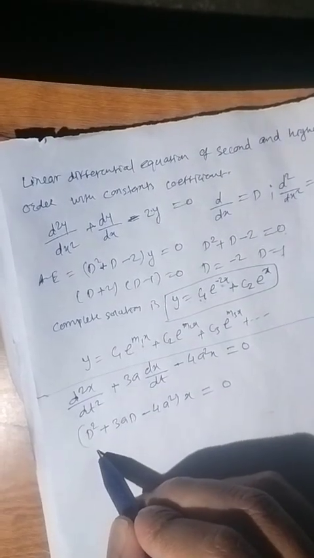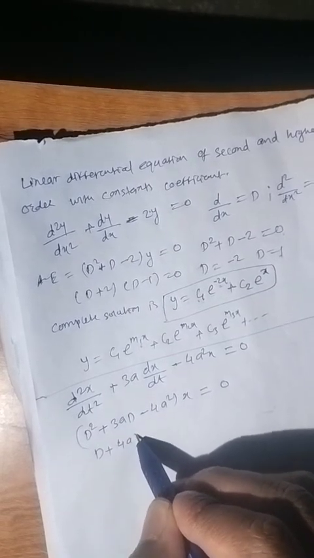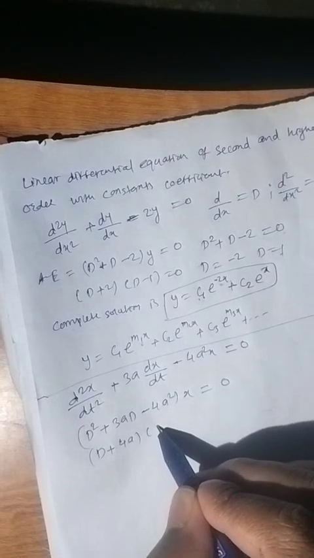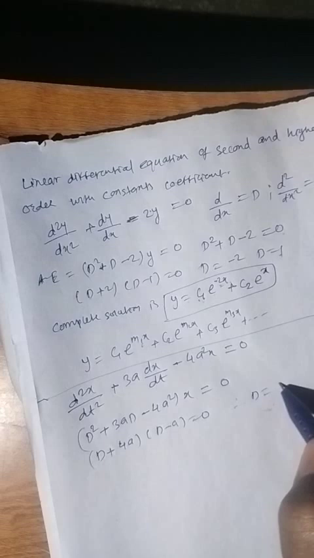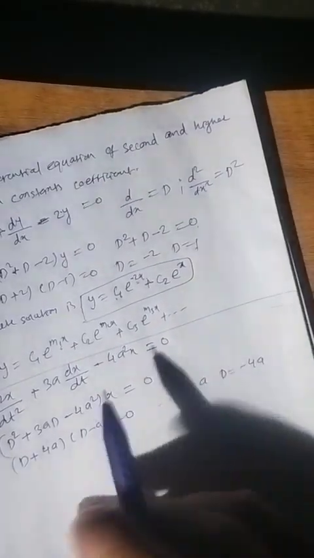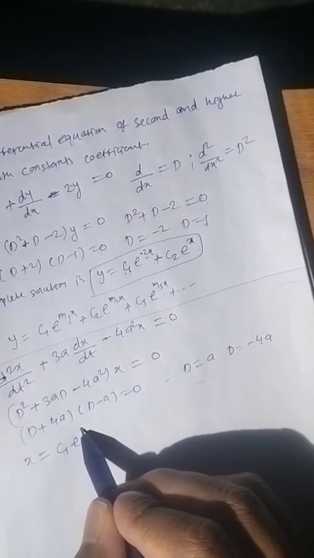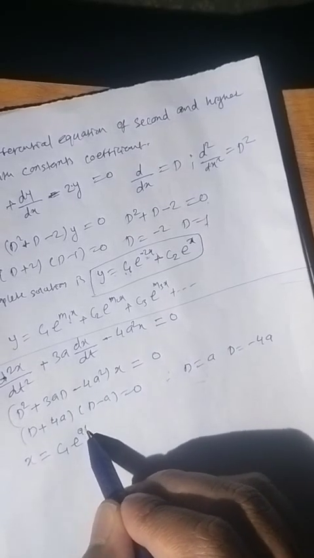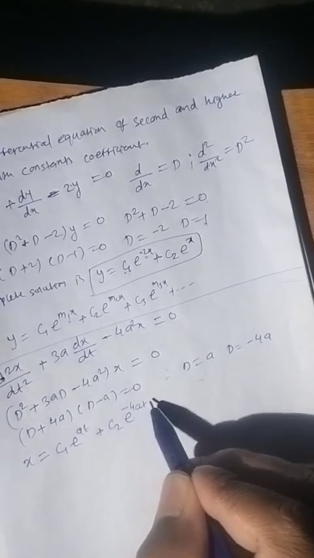So the quadratic equation has roots (D plus 4a)(D minus a) equal to 0, so D is equal to a and D is equal to minus 4a. Hence the complete solution is x equal to c1 e to the power at plus c2 e to the power minus 4at.